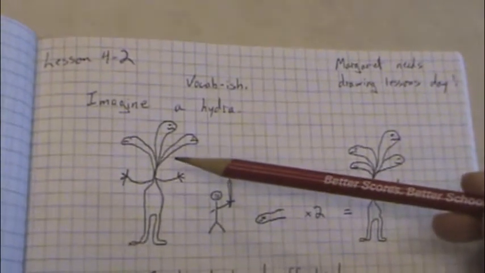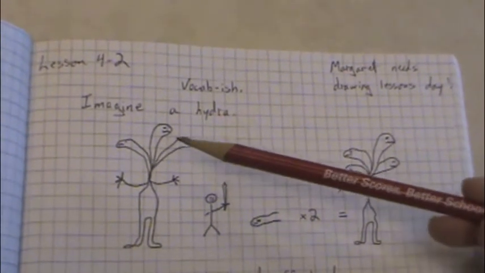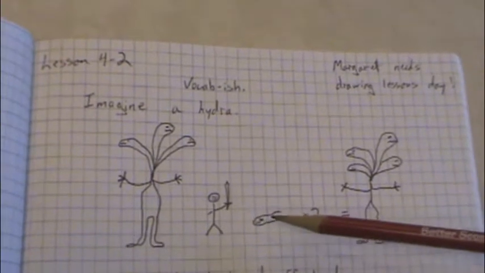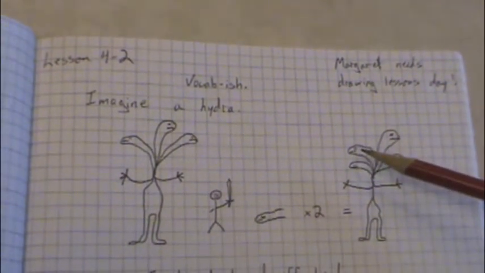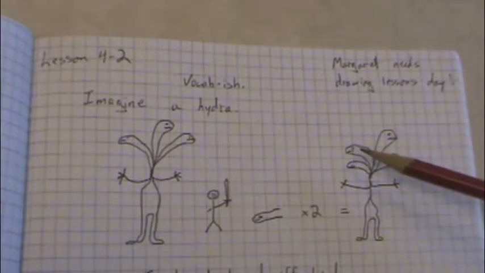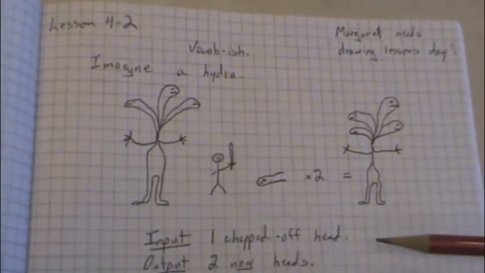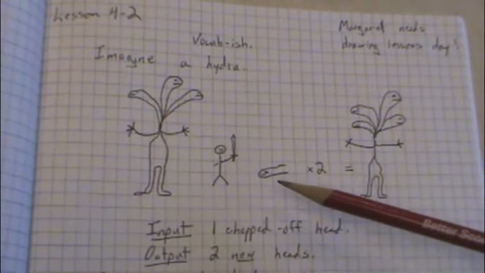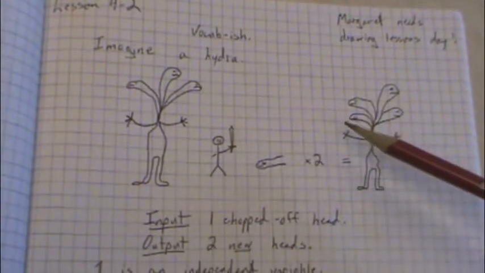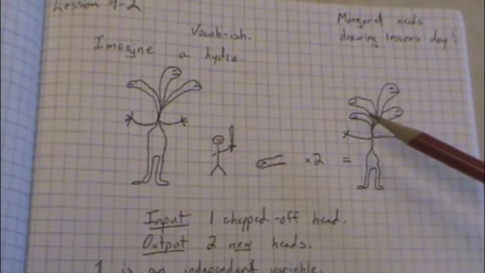But he doesn't know the secret of the hydra, which of course you all know. After you chop off one head, here's one dead head, you end up with 2 more, right? So I would like you to think of this in these terms. You input 1 chopped off head. You output 2 new heads.